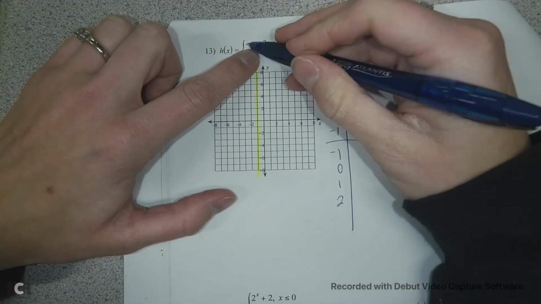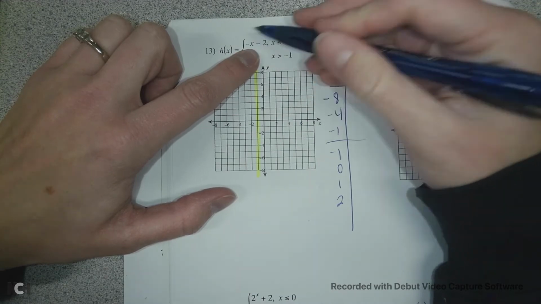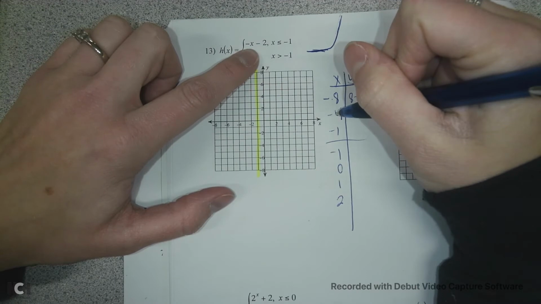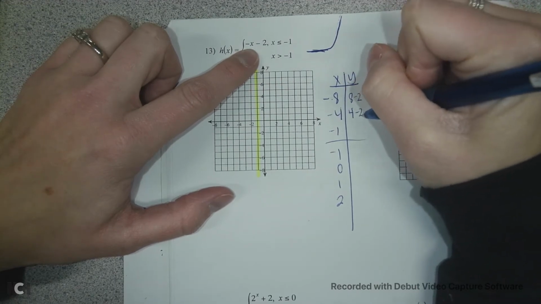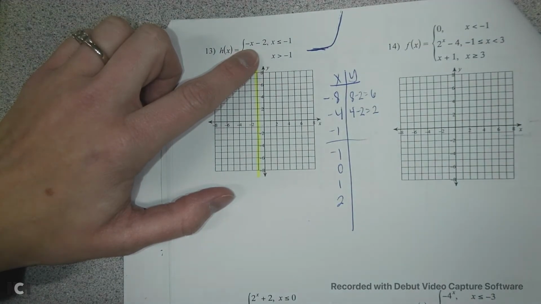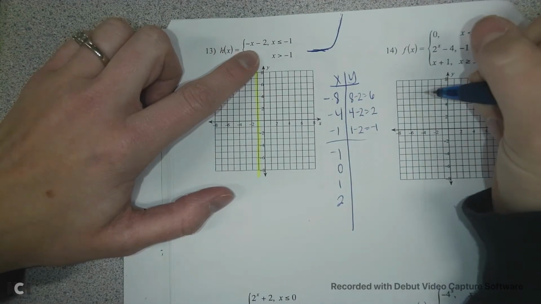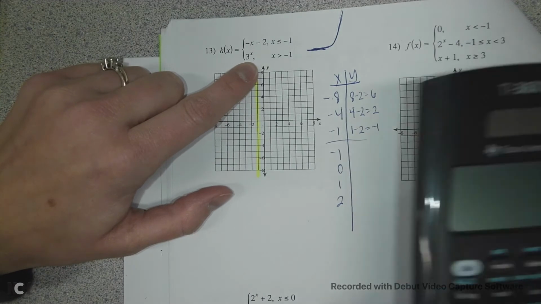negative 8. A negative 8 is a positive 8, minus 2 is 6. A negative 4 is a positive 4, minus 2 is 2. And a negative 1 is a positive 1, minus 2 is negative 1. Then here, we're going to type this guy in.